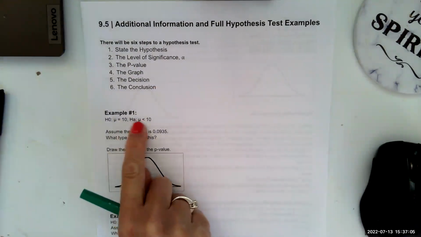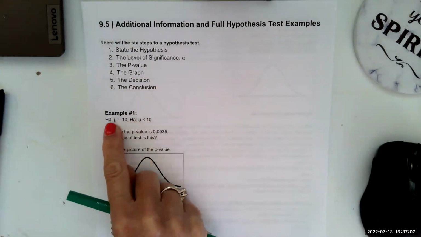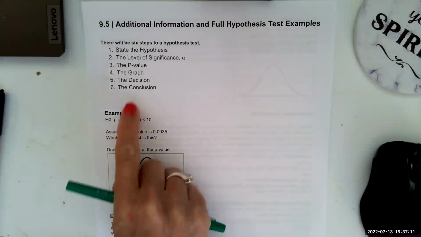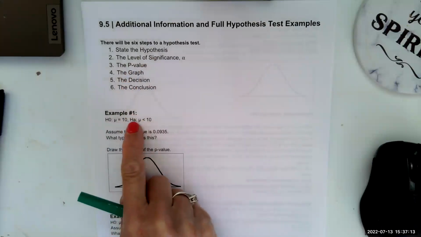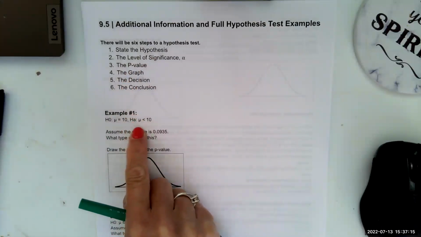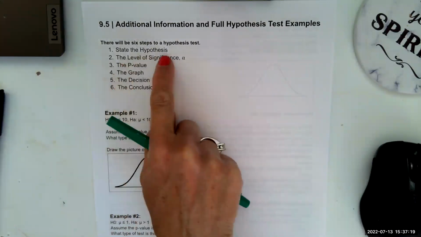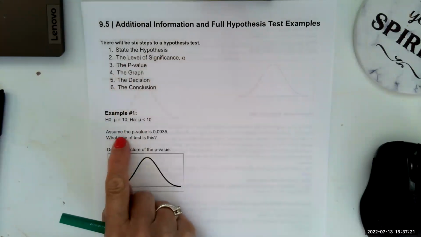So you can see here, for example 1, I stated the hypothesis. The null hypothesis is that the mean is equal to 10, and then the alternative hypothesis is that the mean is less than 10. That's what we're trying to argue. State the level of significance. That's our alpha.